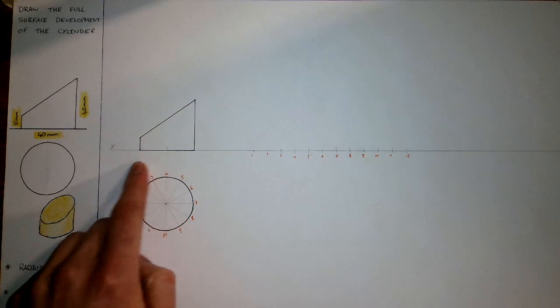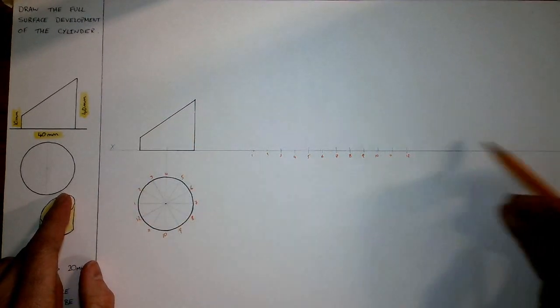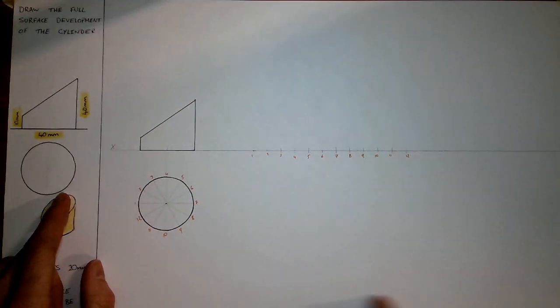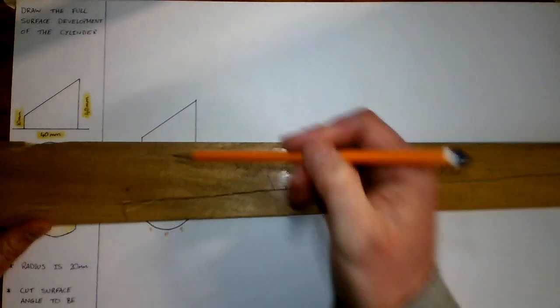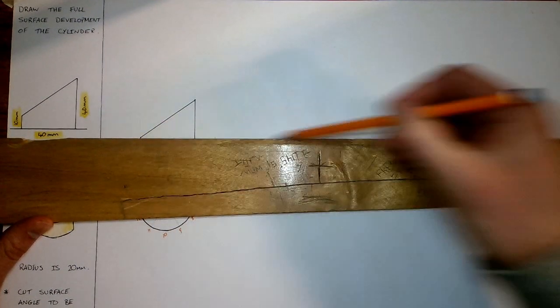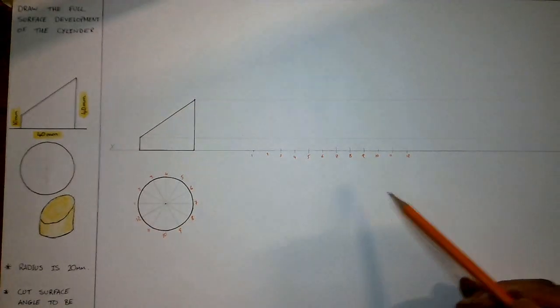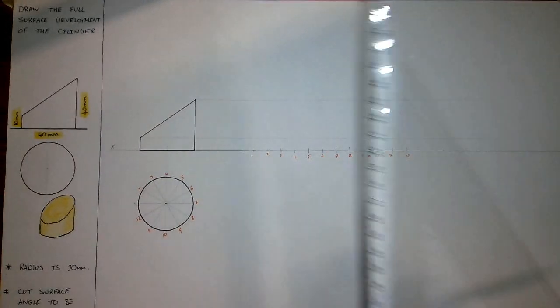By drawing this development on the XY line, I can just take these 2 heights straight across from my elevation. I could have drawn the development down here, but it means I wouldn't be able to just take my heights straight across like this. I would actually have to measure them out. So that's why I always draw it as much as possible on the XY line, so I can automatically take my heights across.